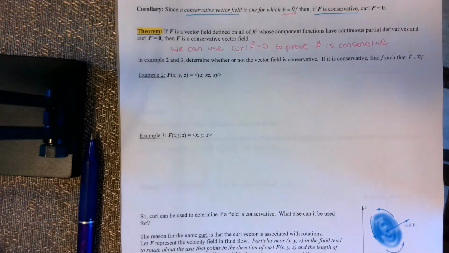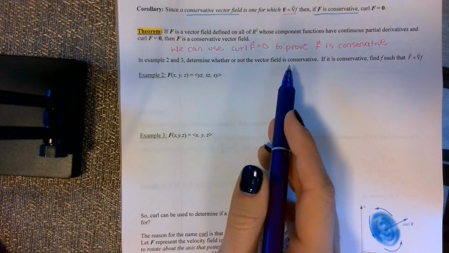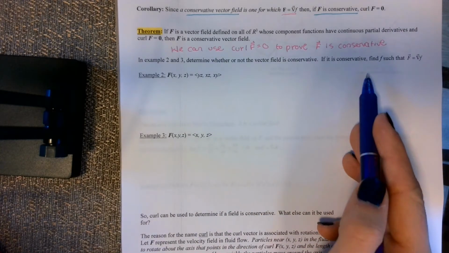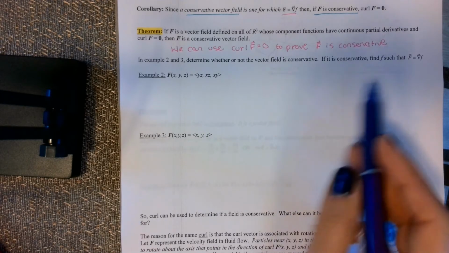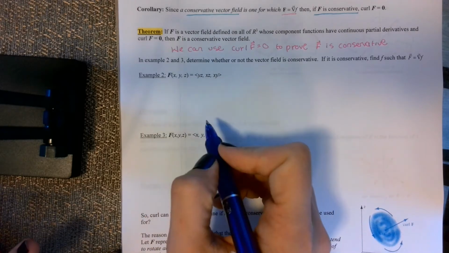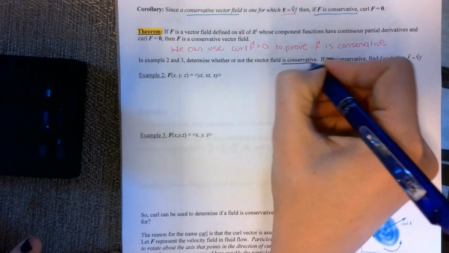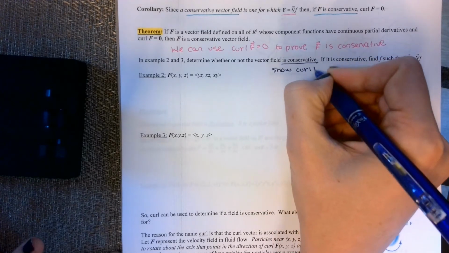So that's actually what we're going to do here. First I want to prove that it is conservative. And then if it is conservative, we need to find that function f. So first, show it's conservative. That means we want to show that the curl is equal to 0. So make a note to yourself: show curl of vector field F equals 0.